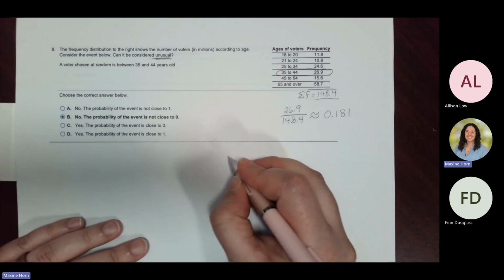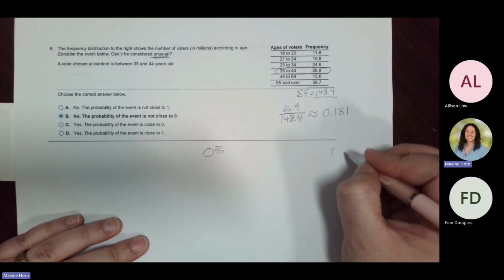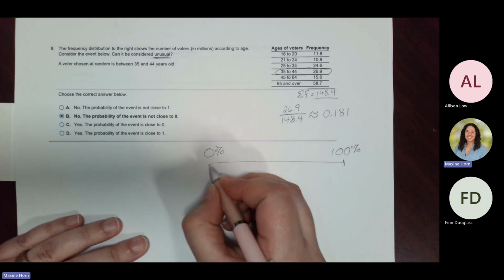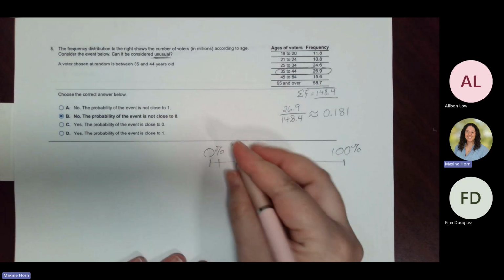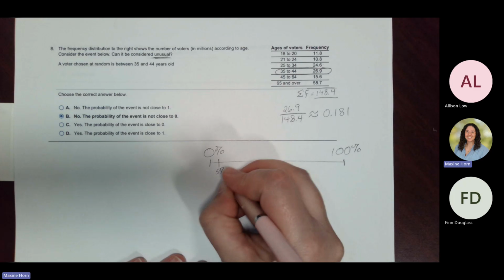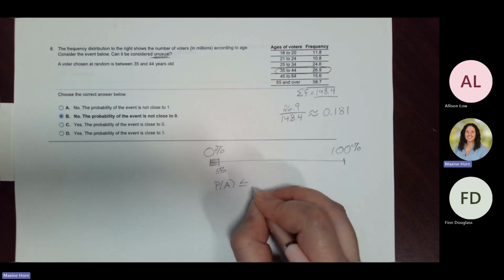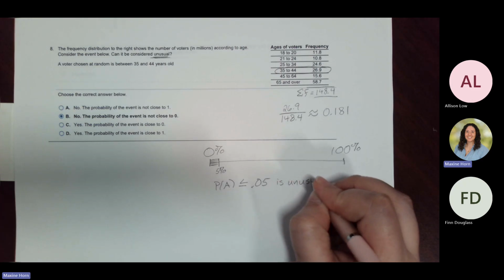So we talked before about how we've got 0% and we've got 100%. Okay, and if the probability of something is less than, and this is not going to be to scale, but if it is less than or equal to 5%, that's considered unusual. Okay, so if the probability of some event is less than or equal to 5%, that's considered unusual.